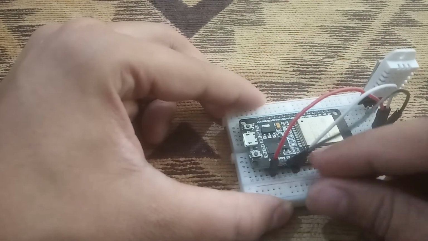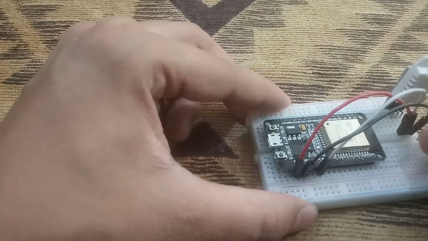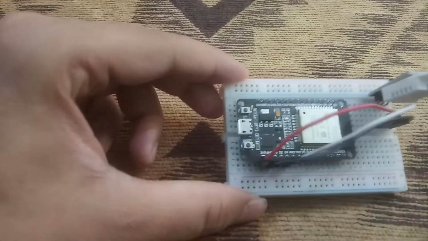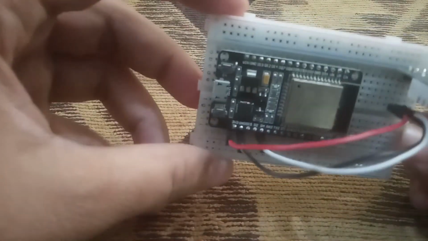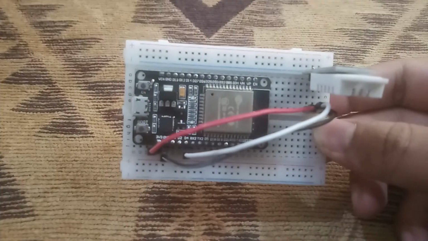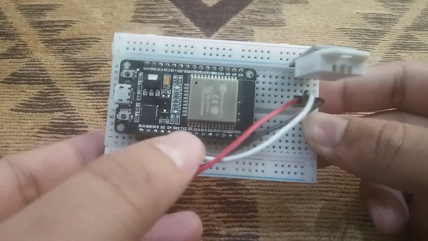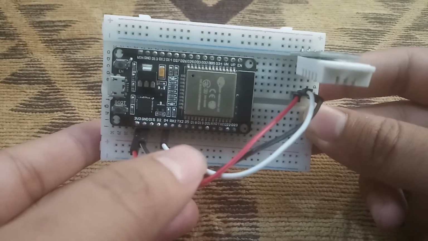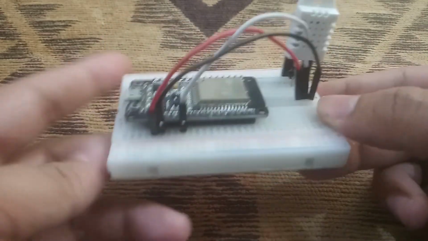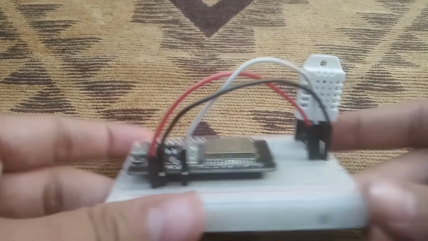So all the 3 pins of the sensor are connected. You can see it clearly here. So I have used 3 pins. The one is the 3 volt pin, the another is the D4 pin, and the last is the ground pin, and all are connected to our sensor.